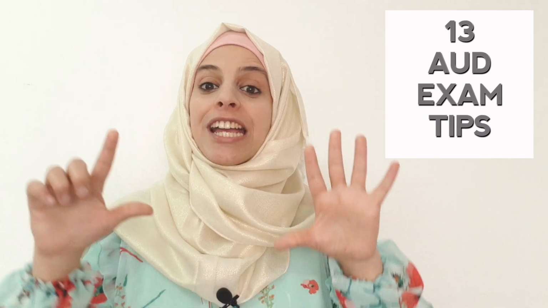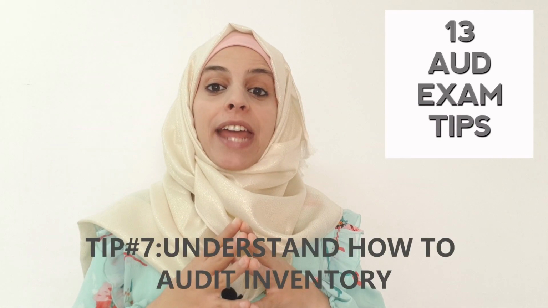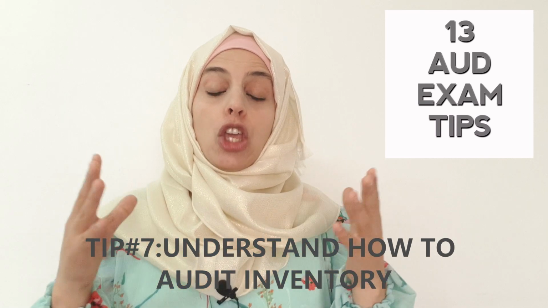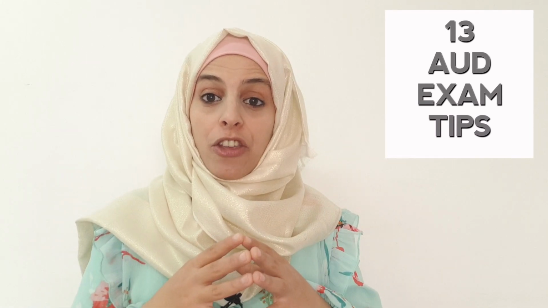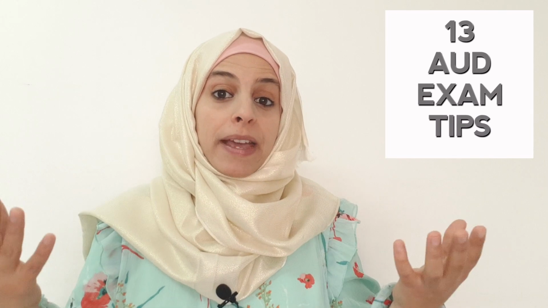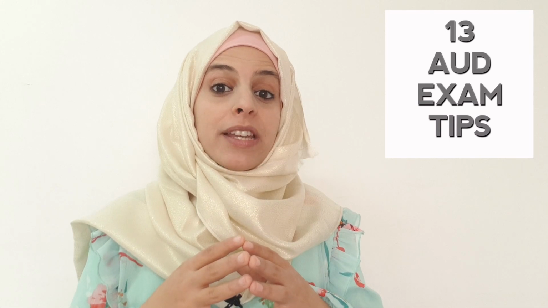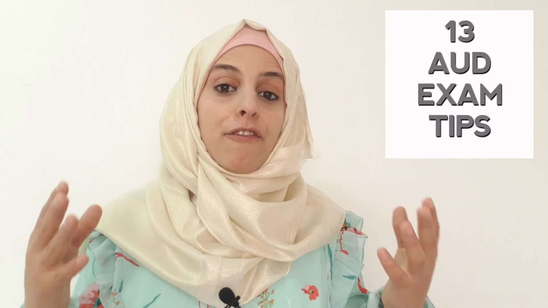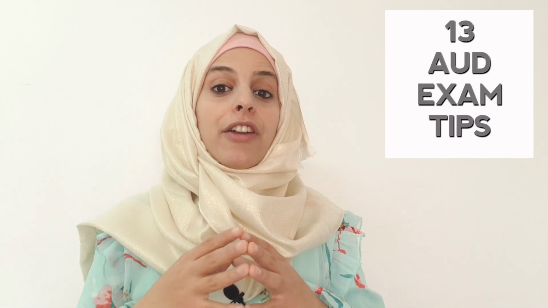Tip number 7. Understand how to audit inventory. You may receive a task-based simulation requiring you to observe the performance of inventory counting procedures or to inspect the inventory and perform test counts to verify the ending inventory quantity in an audit of an issuer or non-issuer.